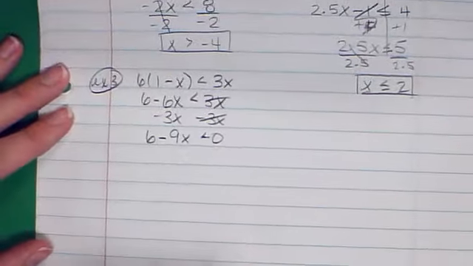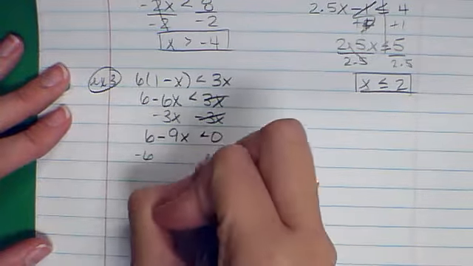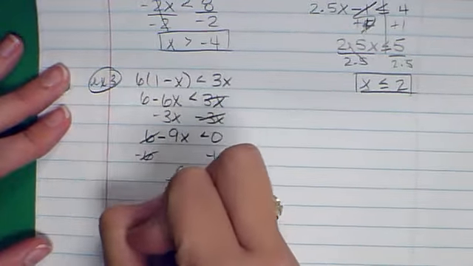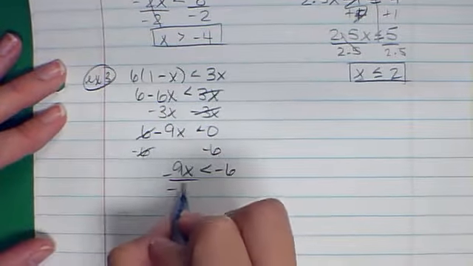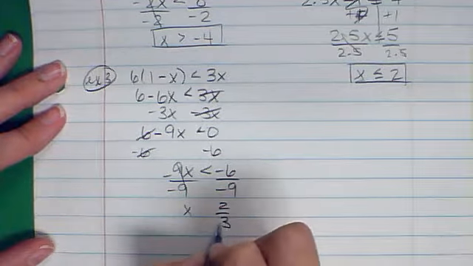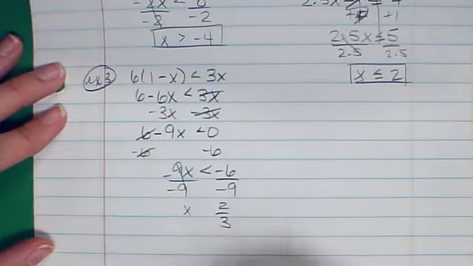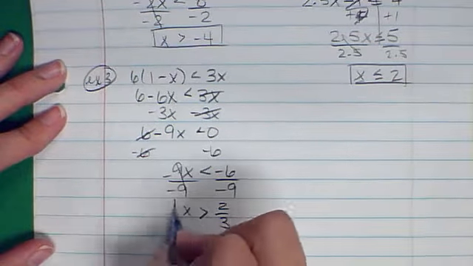And 0 is just the number when nothing's left. We're going to move our numbers to the right, so we're going to subtract 6 from both sides. We have negative 9x is less than negative 6. If I divide both sides by negative 9, I have x. On this side, that reduces to positive 2/3. You could use your calculator to help you with that if you're confused. And I flip my sign because there's a negative.